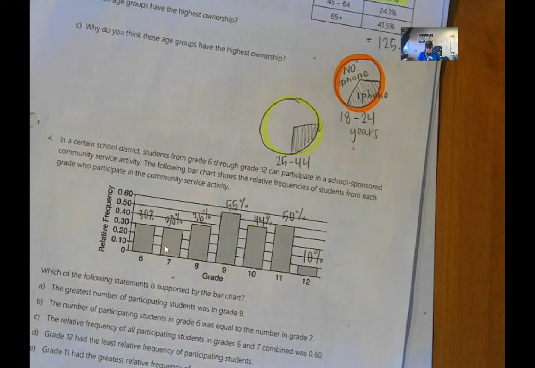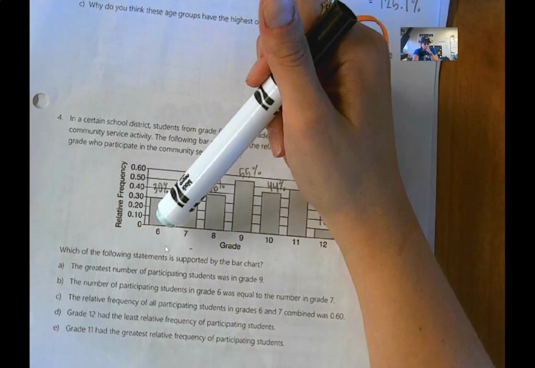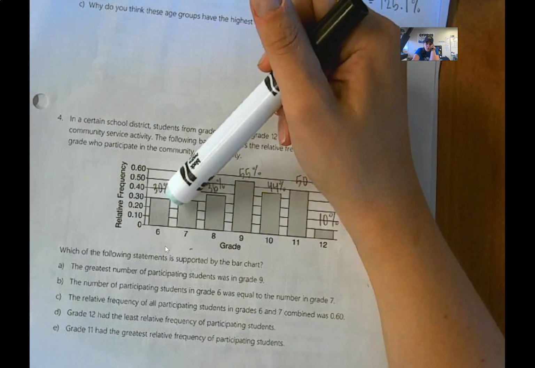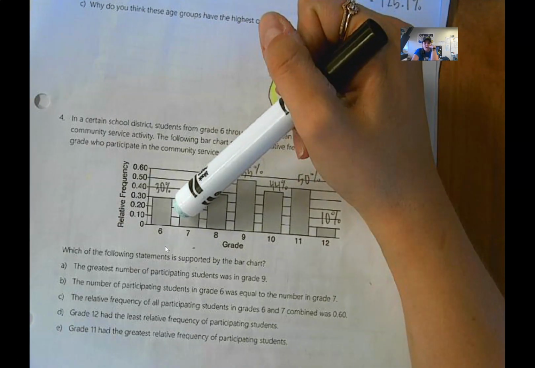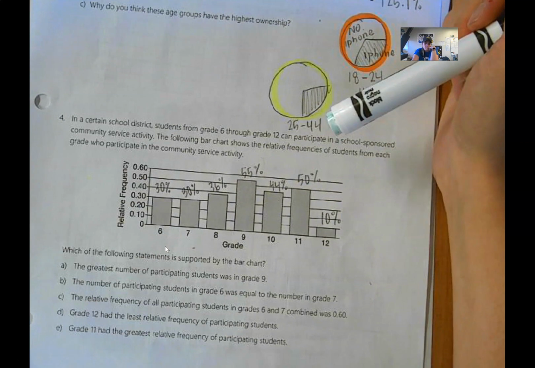A. Okay, next up is B. The number of participating students in grade 6 was equal to the number in grade 7. No. And it's the same as the reasoning that I just showed you. This is telling you the percent of the grade level that participated, not the number of students that participated. So even though 30% is the same, they each had 30% of their grade level participate, one of these grade levels could have more students than the other, and then that would mean that grade level had more participating students.